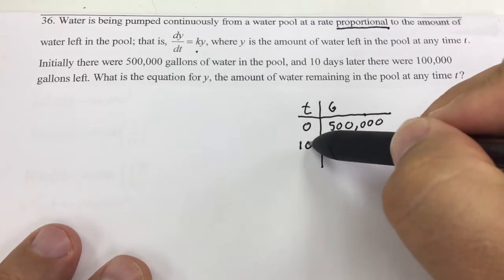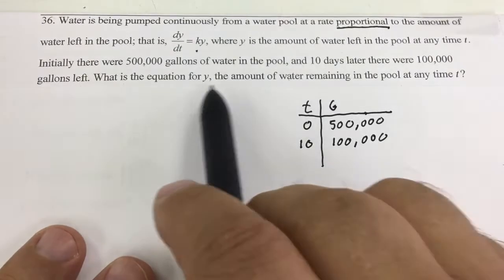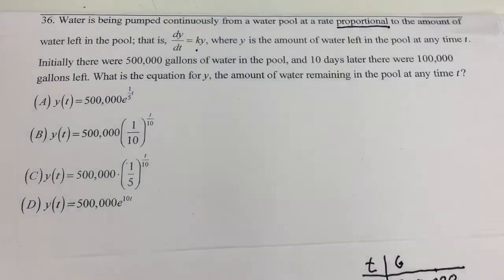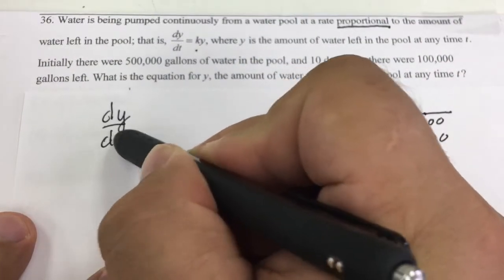And then after 10 days, there were 100,000 gallons. So it's decreasing. What is the equation for y, the amount of water remaining in the pool at any time t? Let me give us several choices. All right? So I'm going to see if I can't separate these variables. So I have dy/dt equals ky.